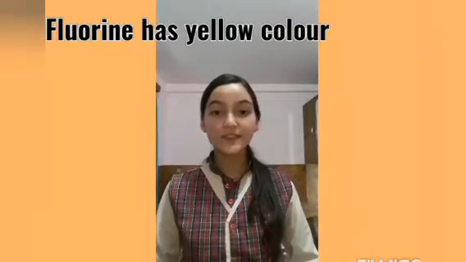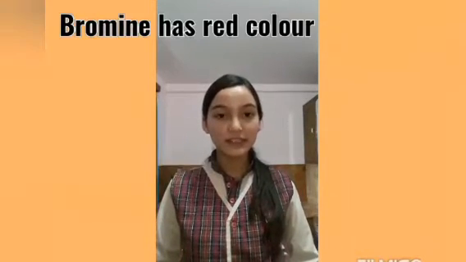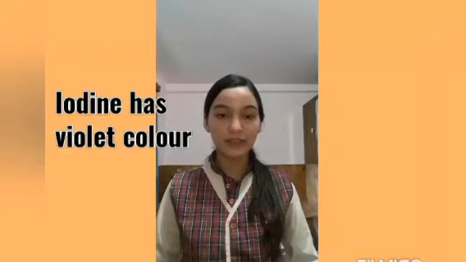Under physical properties, we discussed that the ionization enthalpy decreases down the group. They have a maximum electron gain enthalpy, and chlorine has the maximum electronegativity. Under chemical properties, we discussed their reaction towards metals, non-metals, hydrogen and oxygen. Also in physical properties we discussed that they give color. Fluorine gives yellow color, chlorine gives greenish color, bromine gives red color and iodine gives black or violet color.